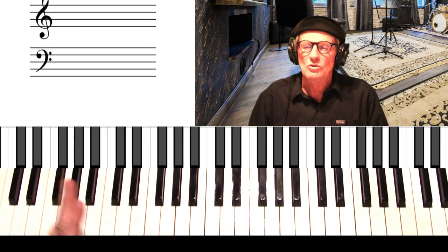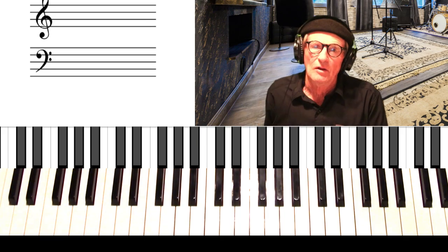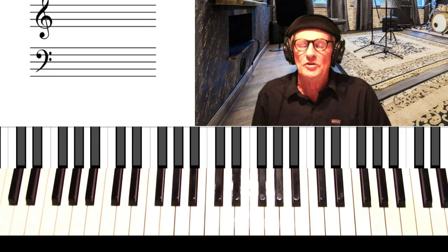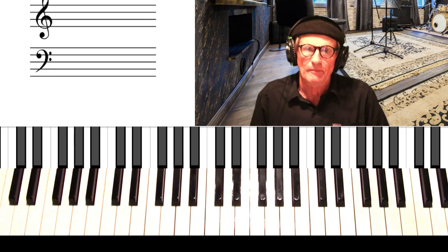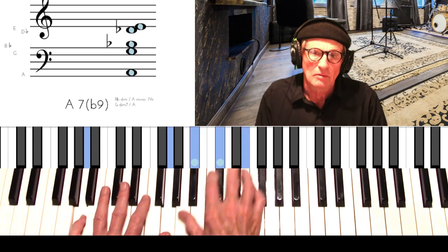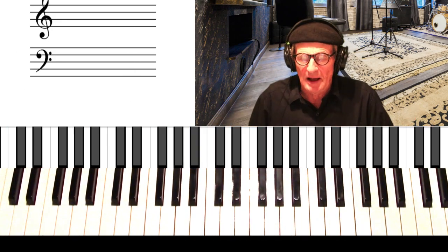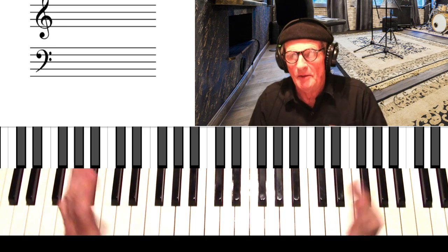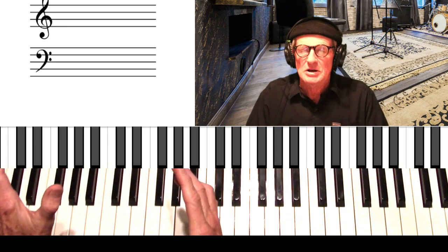Okay, so now you had the example of the turnaround for the 2 chord, and it could just go to the 5 and to the 2 like that. It could be as simple as that. But the 1, 4, 3, 6.